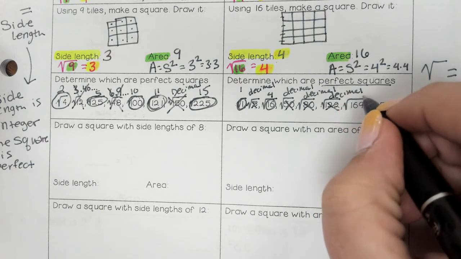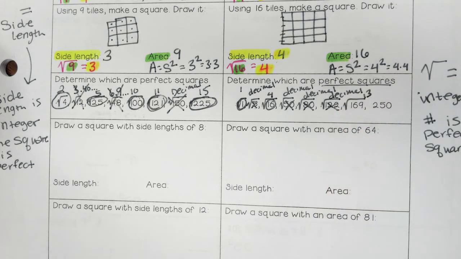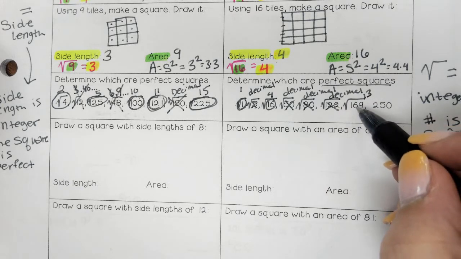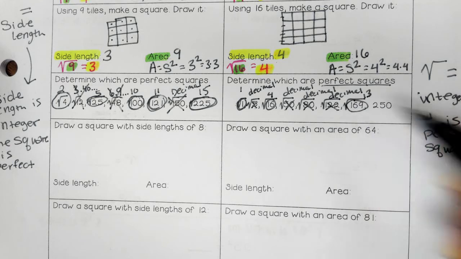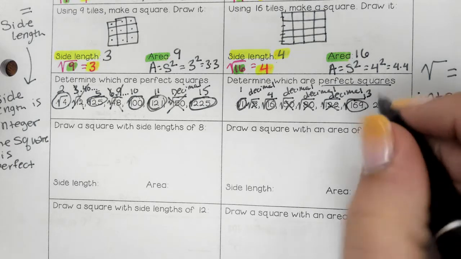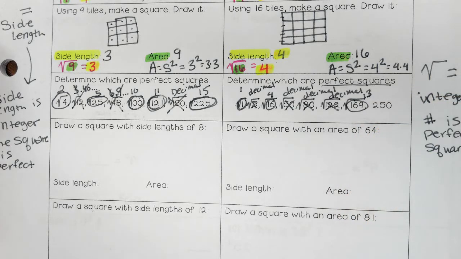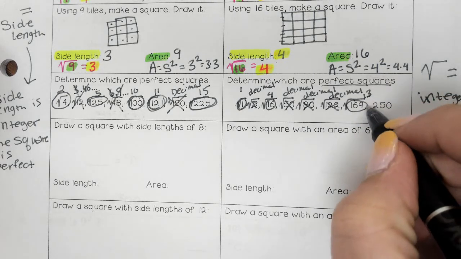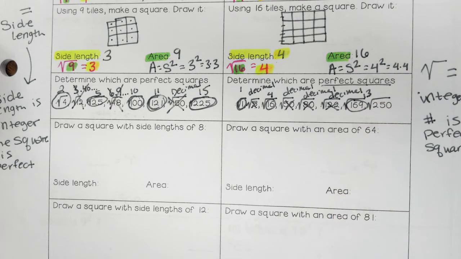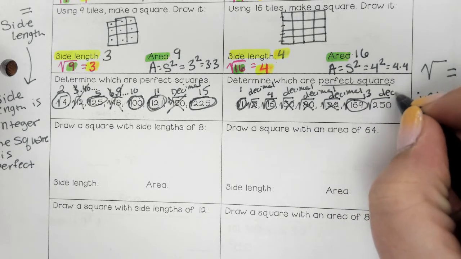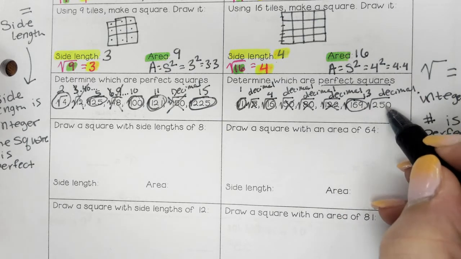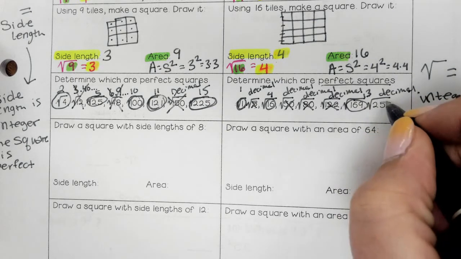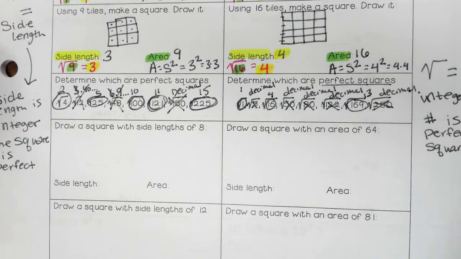The square root of 169 is 13. Since the square root of this number is an integer, this number is a perfect square. 169 is a square number. I want to know, is 250 a perfect square? So I take the square root of 250 and we get a decimal. Since the square root of this number is a decimal, this number is not a perfect square.